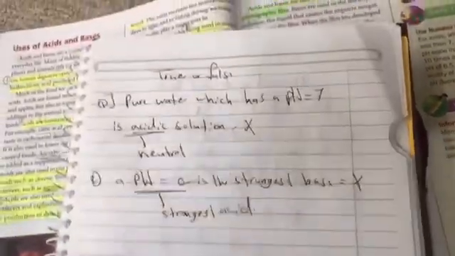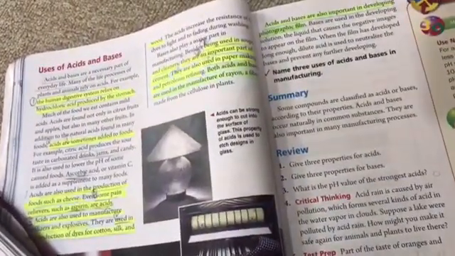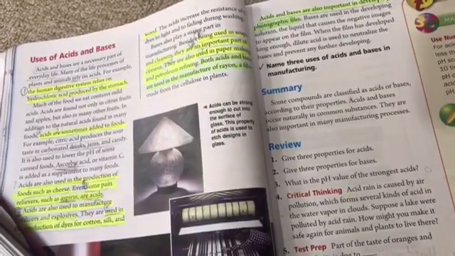And remember the uses of the acid and base. I will show you tomorrow. We're going to continue tomorrow.